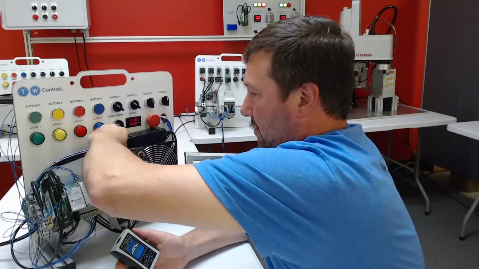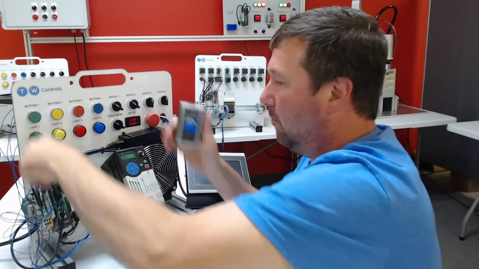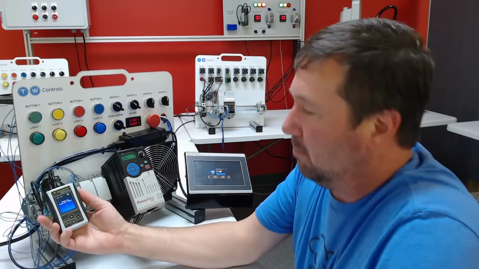And actually, for the Micro820, you do have to cycle power. It only does DHCP for like 1 minute. So we're going to plug it in.